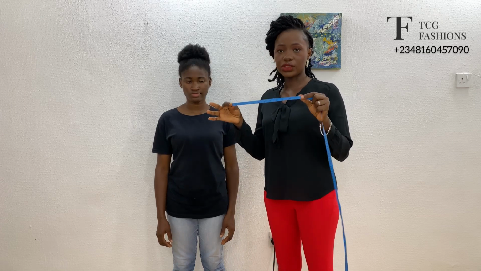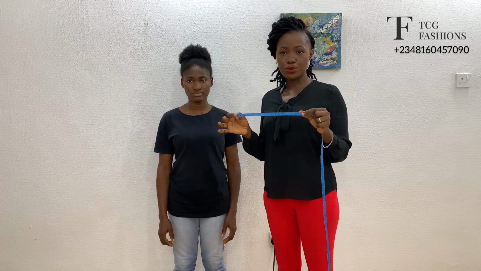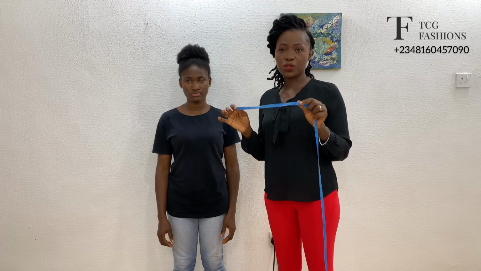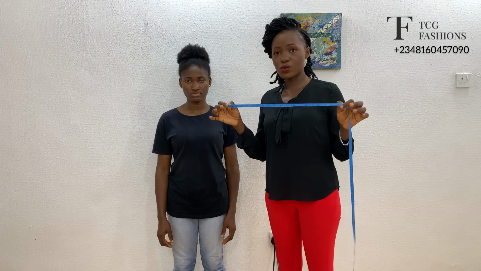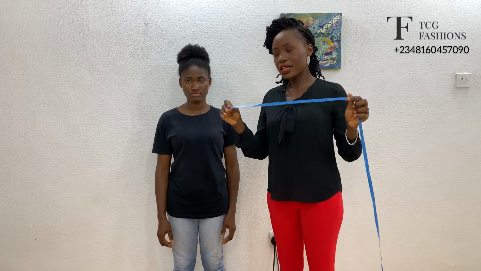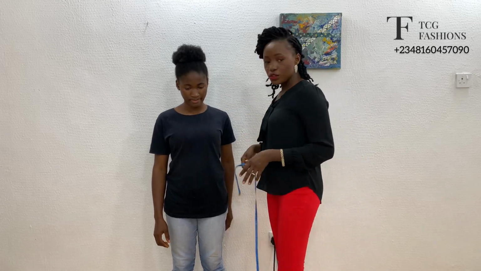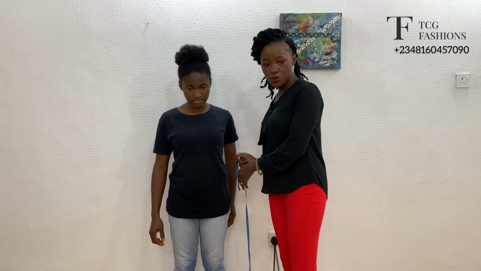Today I will show you how to take accurate measurements for skirt construction. For this class, you'll be measuring on the inch side of your tape rule. You people call this a tape measure, which is okay. There are two sides to a tape measure, the centimeter and the inch, and you're going to be using the inch side.